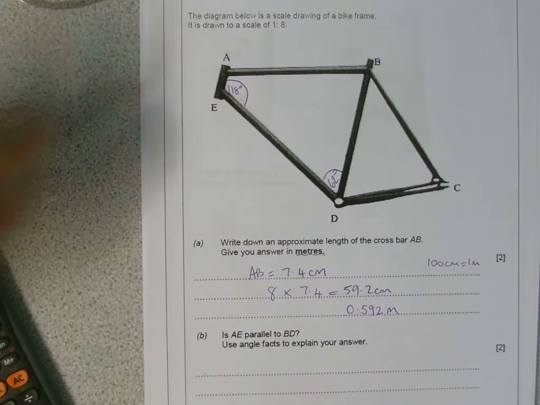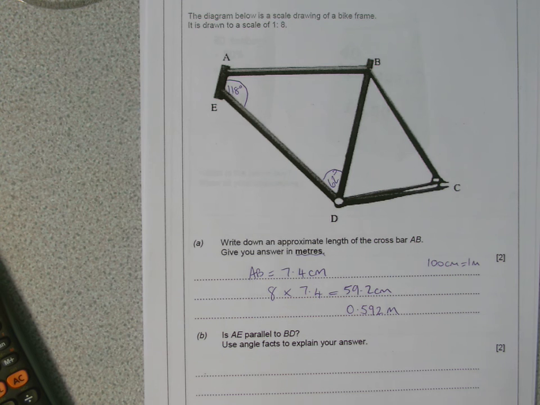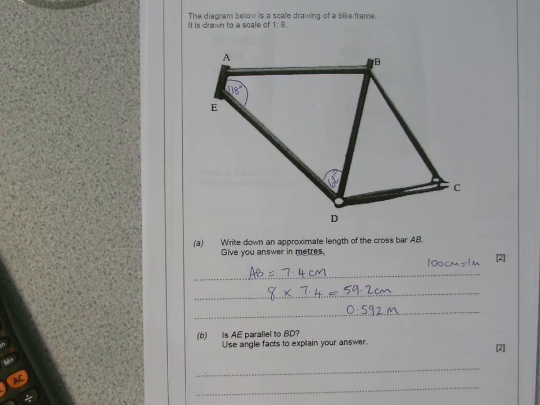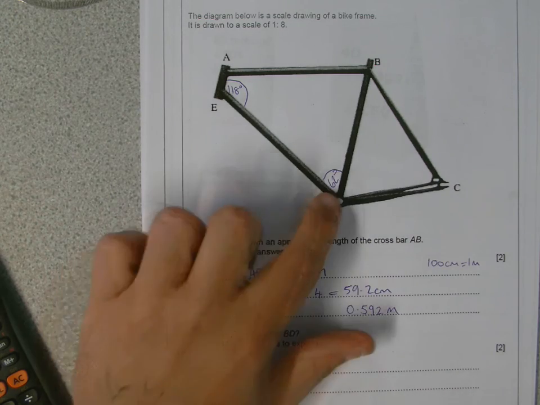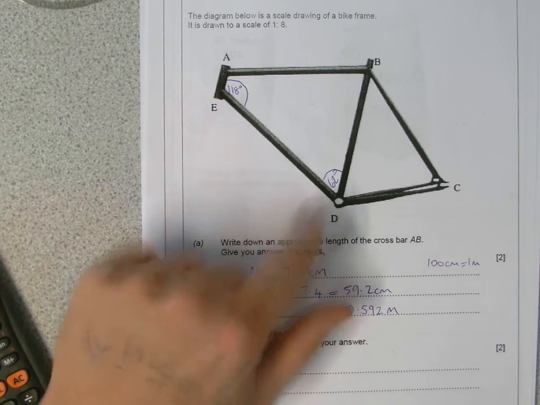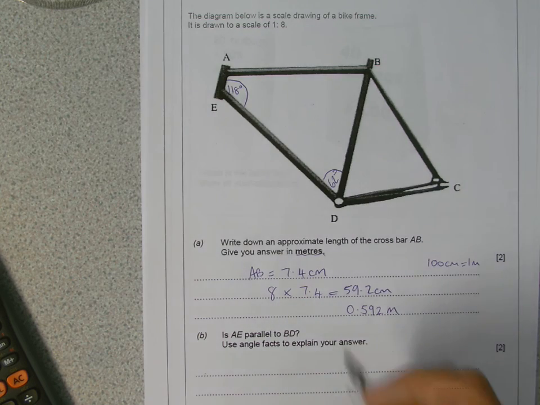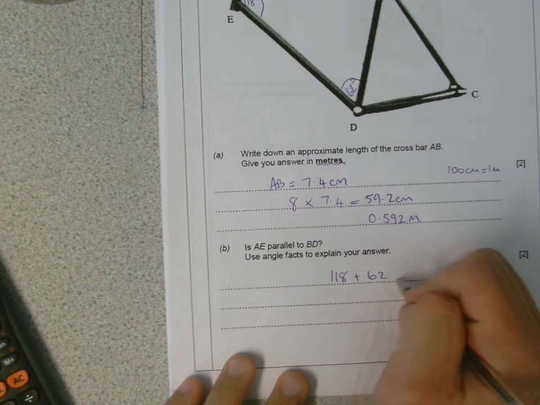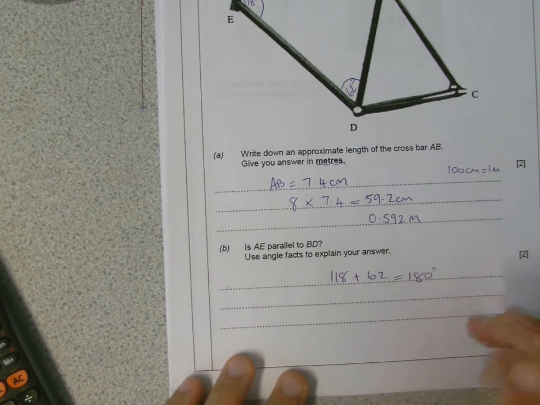Now, just by measuring those two angles, I can actually prove that AE and BD are parallel. I can show they're parallel just from those two angles, because if you look at those two angles, think about what they add up to. 118 plus 62 adds up to 180 degrees.